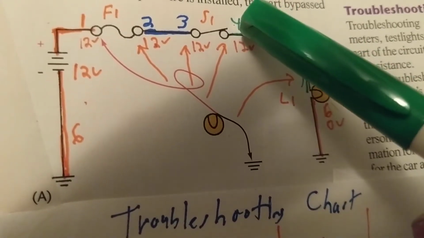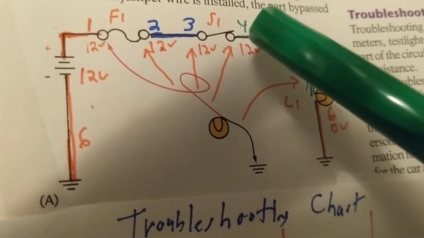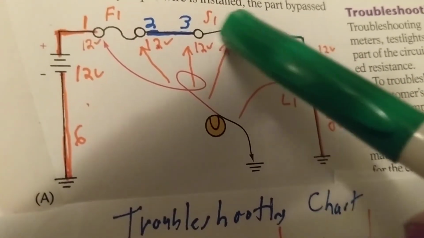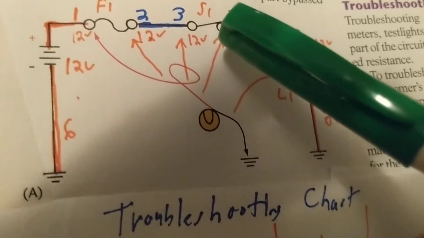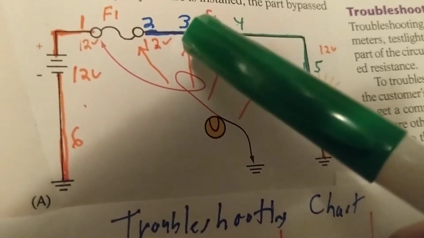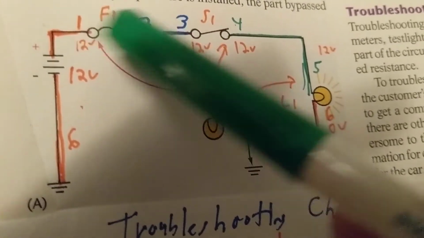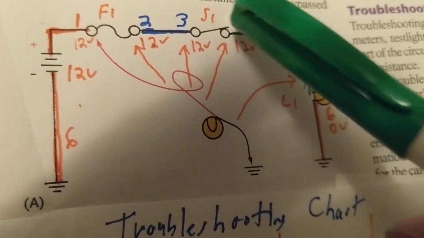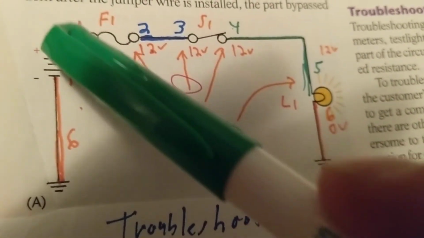Again, point 4, as I designated it. What should I measure? 12 volts. Why? Again, no loss on S1. It's just a switch. It's like a piece of jumper wire that has no resistance. When I have a lot of resistance, I lose voltage across it. No reason to lose voltage. It's like I have a wire going directly to the battery.